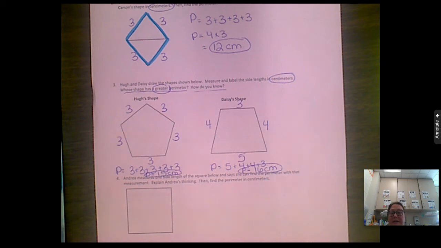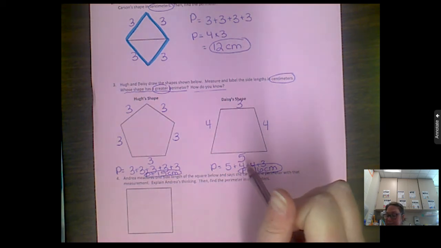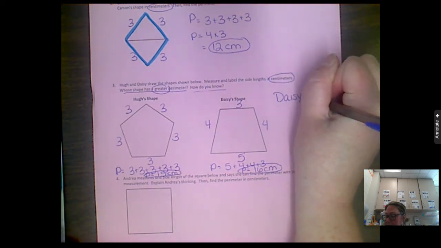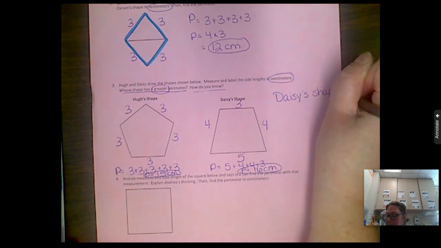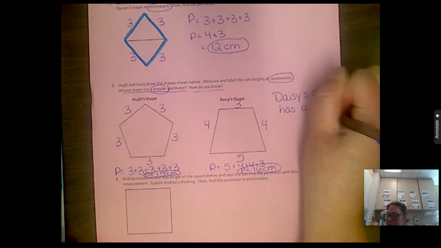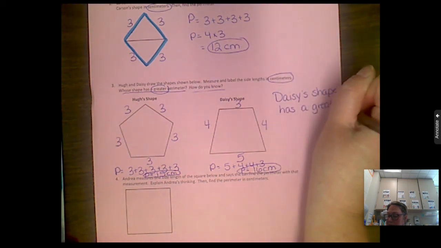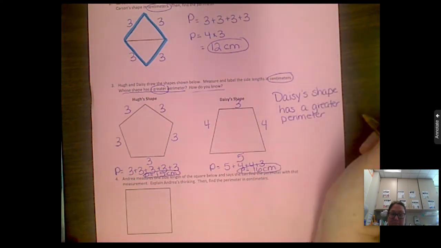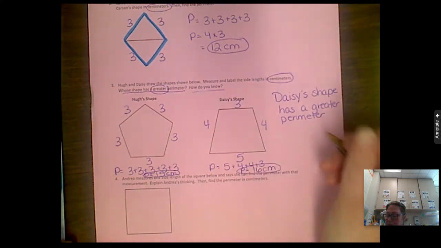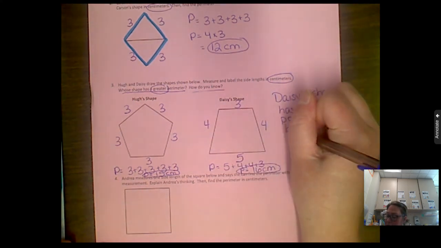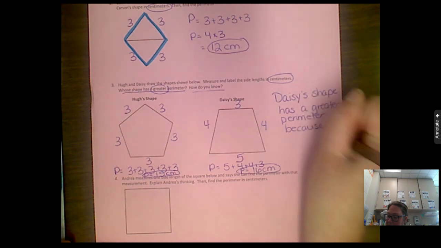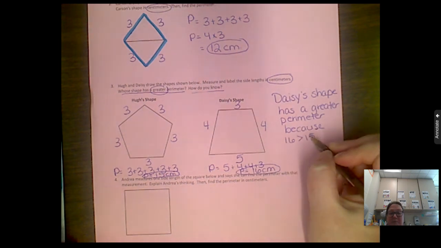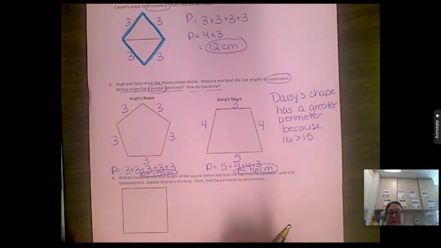Okay, so whose shape has a greater perimeter? Daisy's, right? So Daisy's shape has a greater perimeter. Why? How do you know? Hers is 16 and Hugh's is 15, right? So Daisy's shape has a greater perimeter because 16 is greater than 15. We'll put that little symbol there. Remember, our mouth is open to eat the bigger shape.